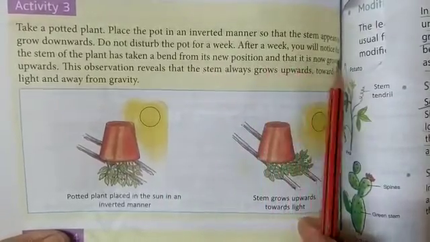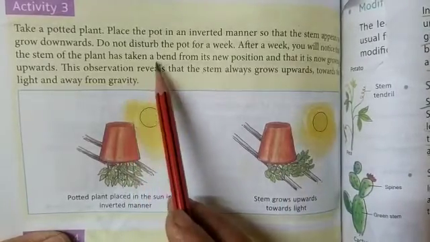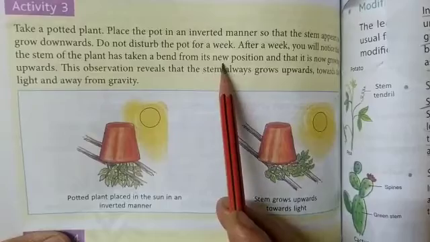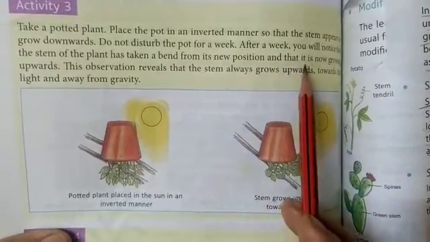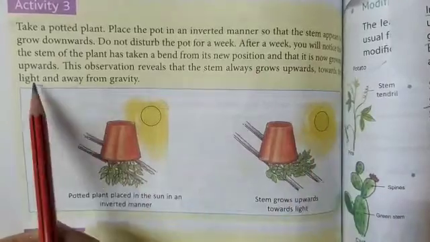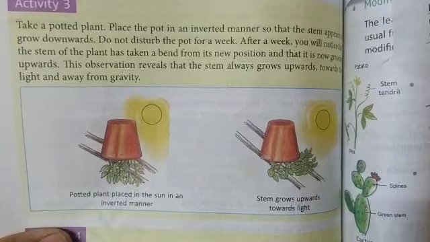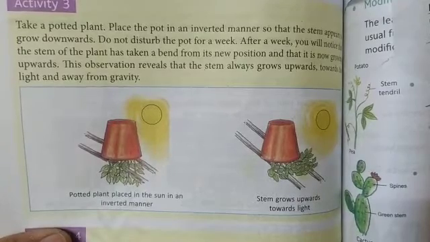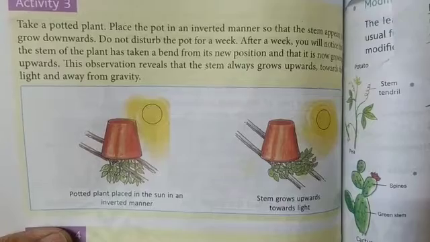After a week, you will notice that the stem of plants has taken a bend from its new position and it is now growing upward. ठीक है, इसको एक वीक तक आपने पॉट को बिल्कुल छेड़ना नहीं है, इन्वर्टेड ही रखना है. फिर आप देखोगे what it start.